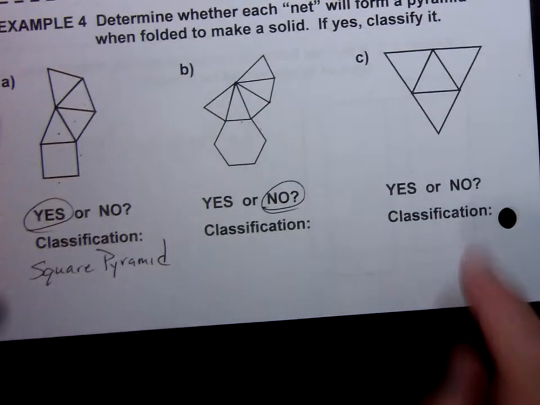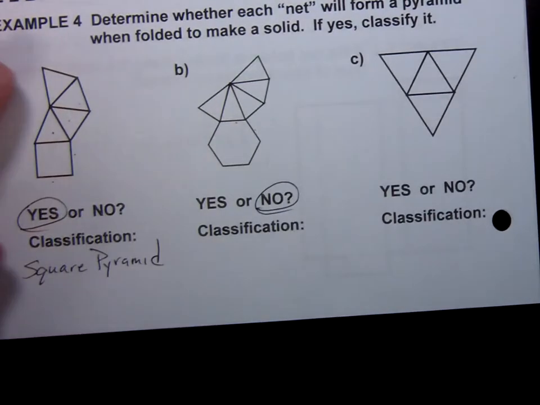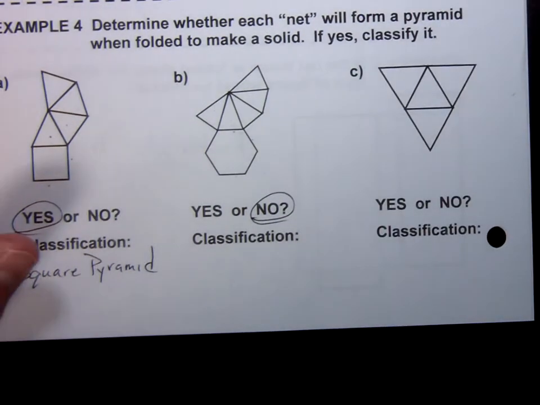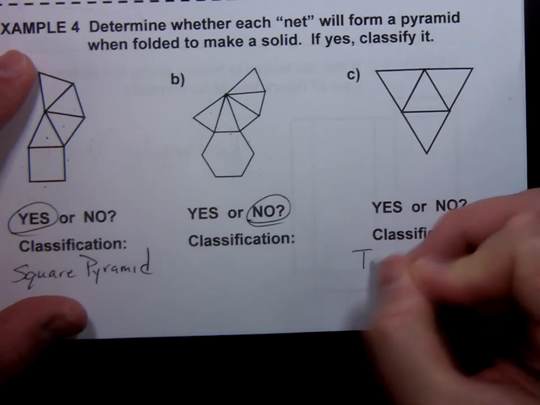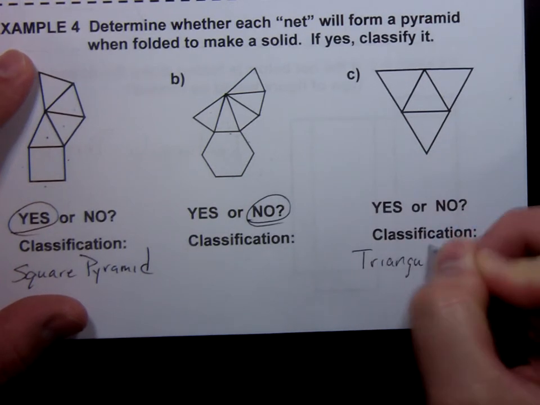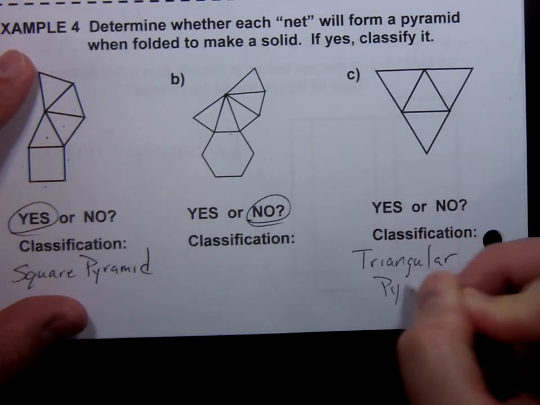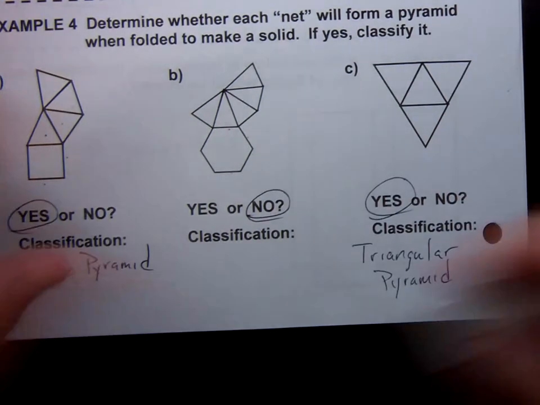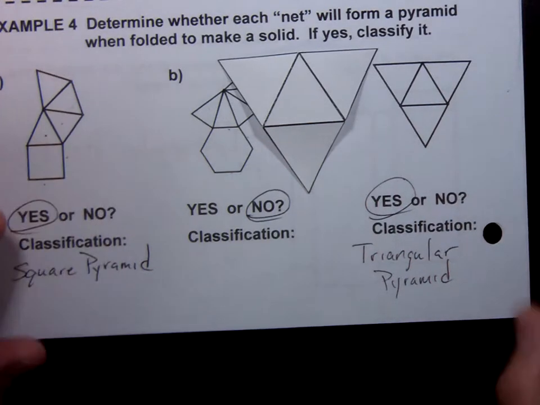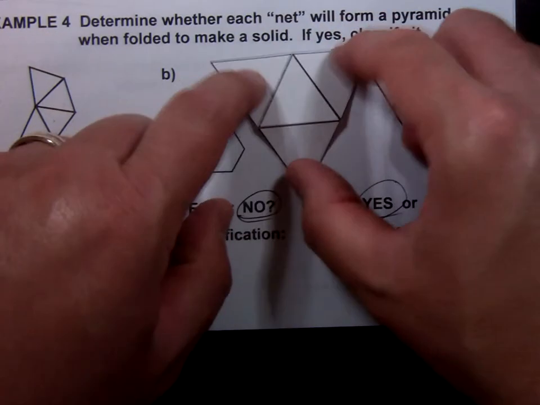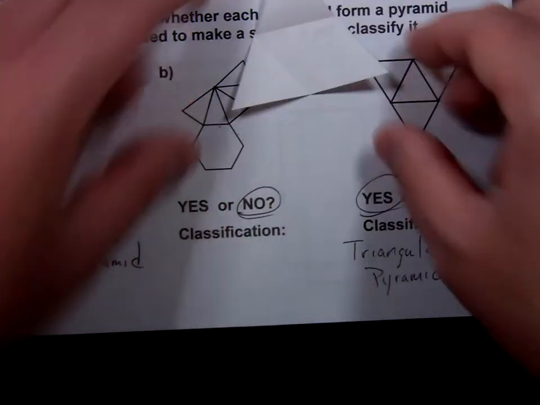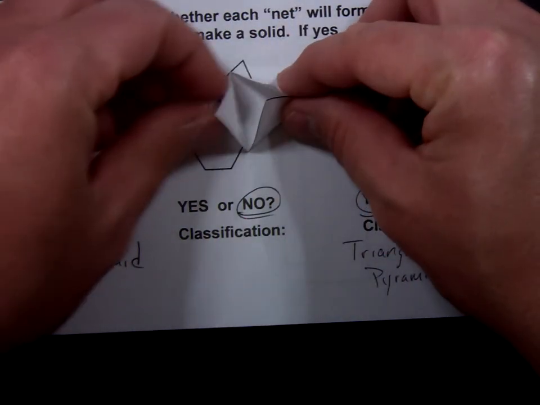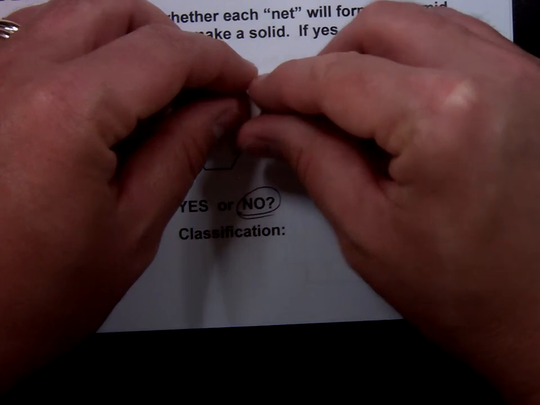And the last one right here, notice there's nothing but triangles. So not only the lateral faces, but the base as well has to be a triangle. So if this works, this would be a triangular pyramid. And it does work, and I'll show you how it works. Hopefully y'all can see this okay. If I make this the base, these 3 will just fold up to come to that vertex at the top. So I just fold these up, and there is the triangular pyramid.